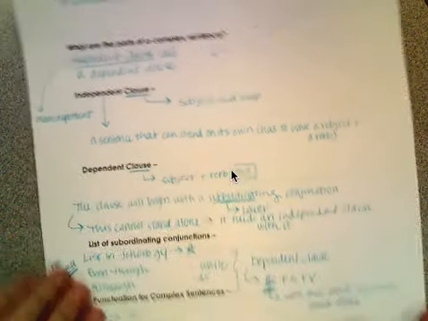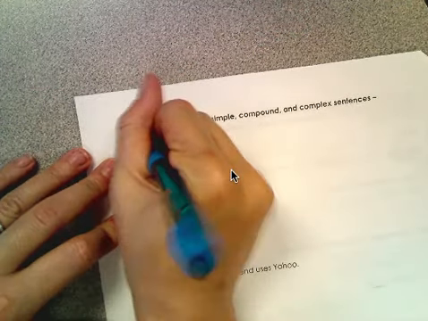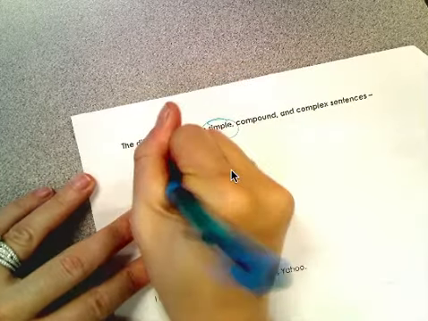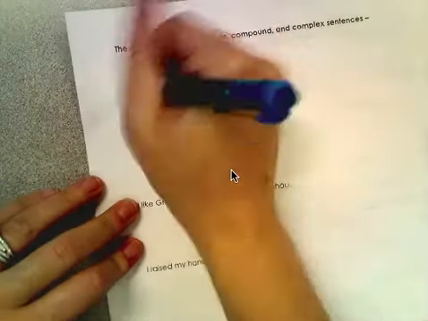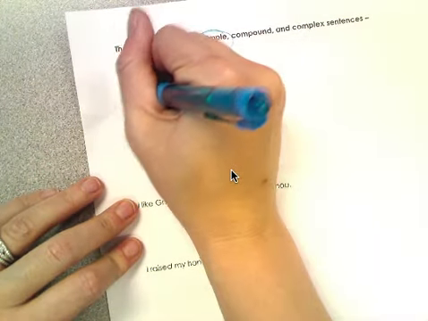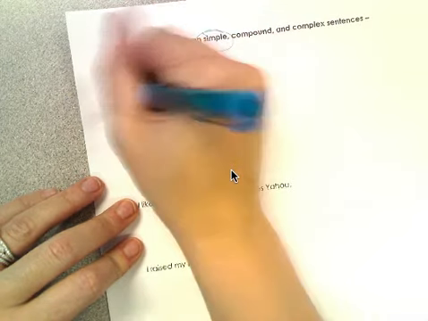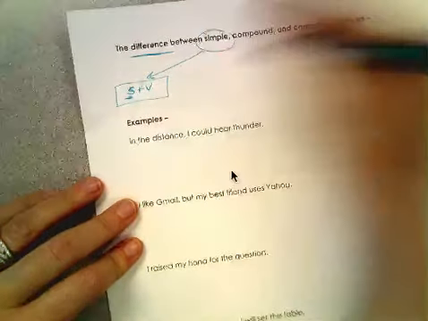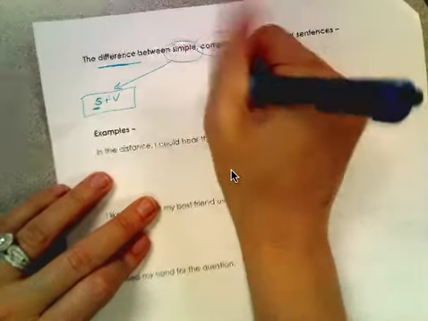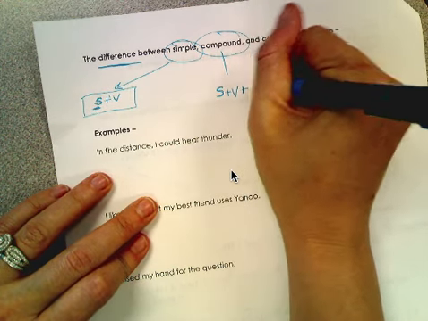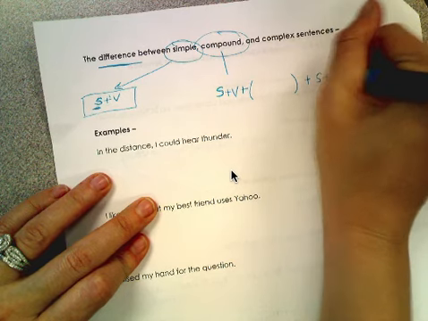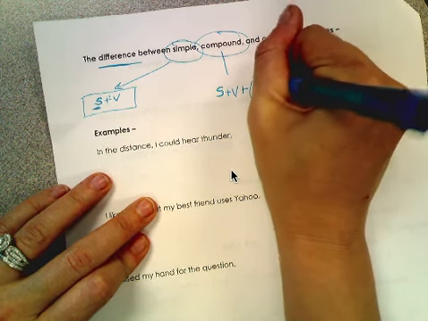Okay, so let's do a little bit of practice with this. I want you to really think about the differences now. A simple sentence is just going to be a subject and a verb. It's going to be standalone. It may have more than one subject, but you're not going to see another independent clause. With a compound sentence, you're going to see a subject plus a verb plus a couple other things. You may see a comma and a fanboys conjunction.